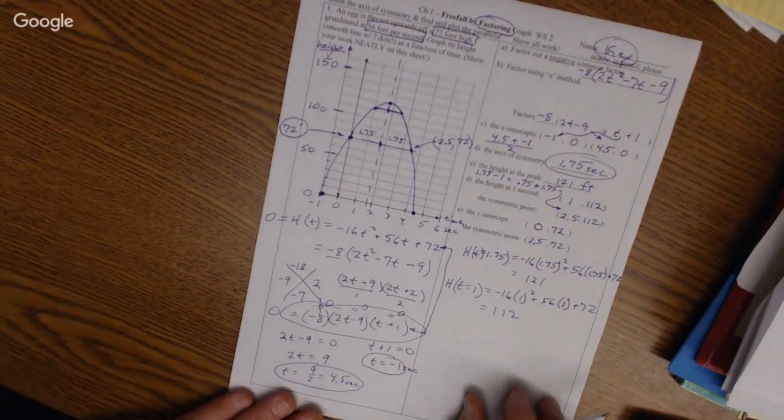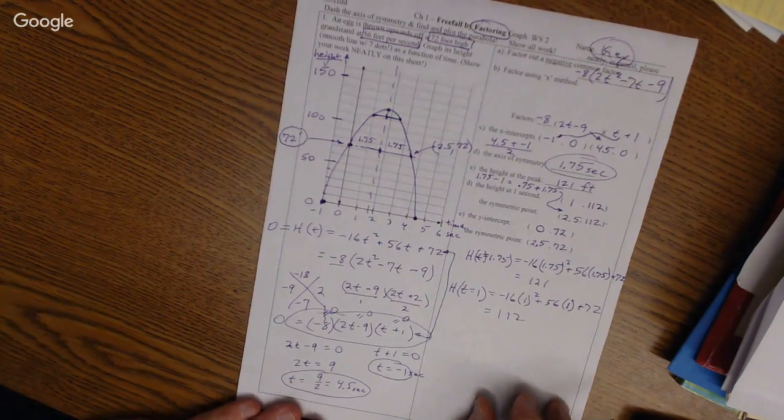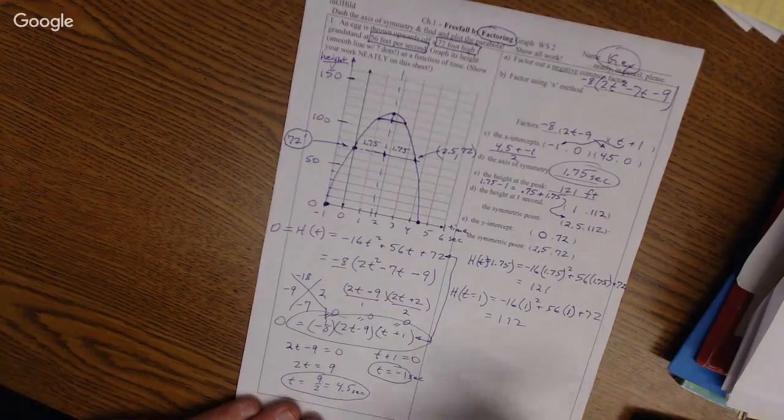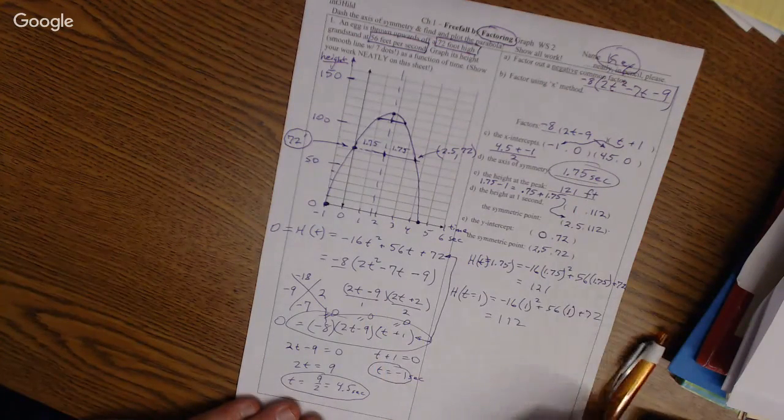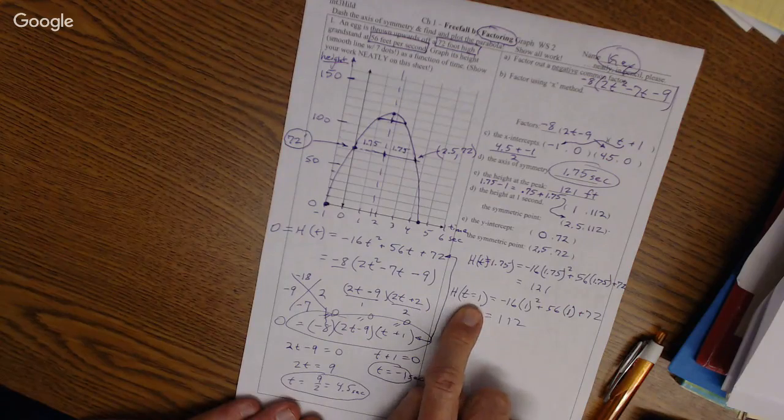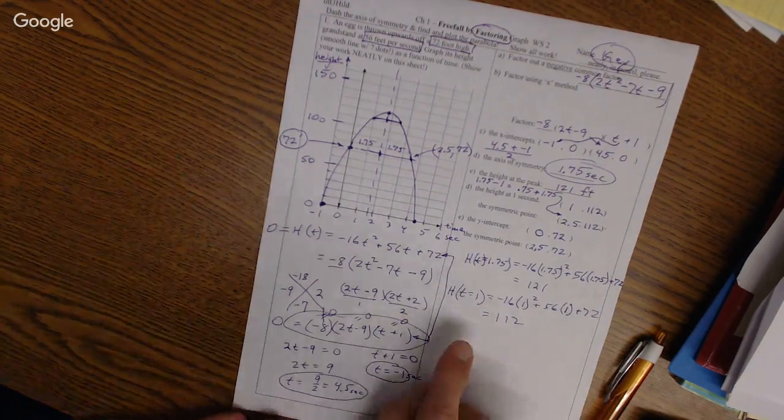So take a look at that, go through it really slowly, and ask me questions if some of it doesn't make sense. Pretty complicated problem, very complicated. Height is a function of time. So this is all about functions. Very good.